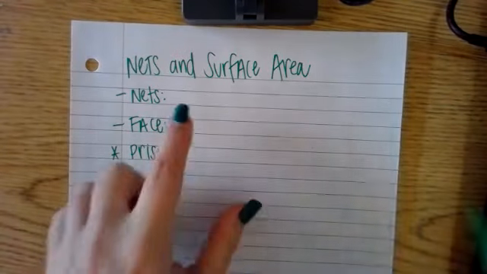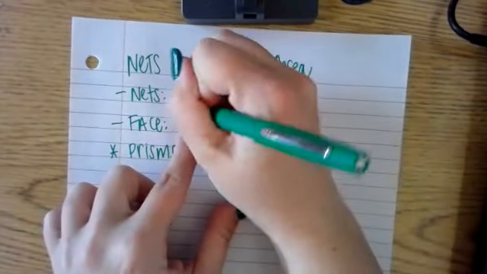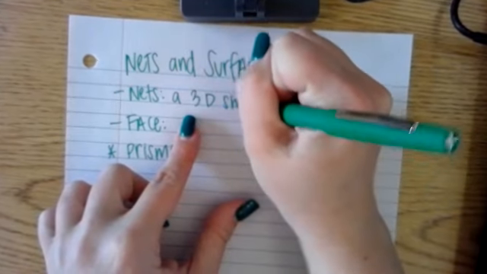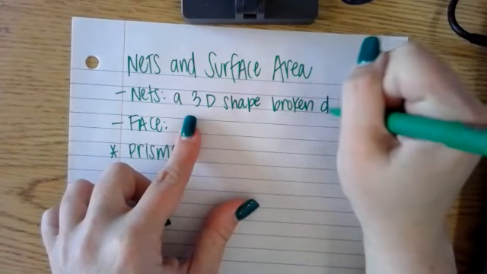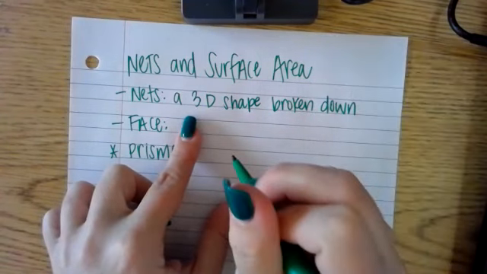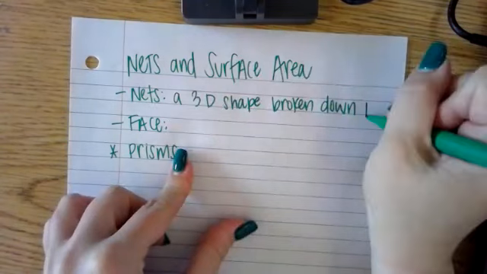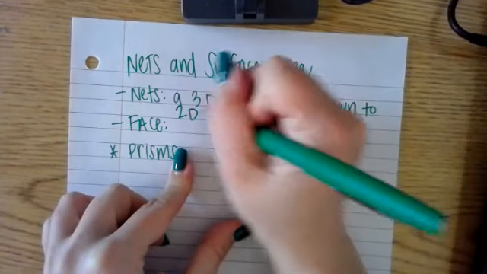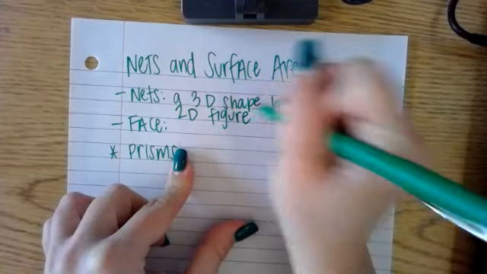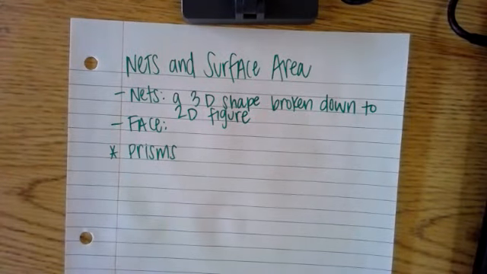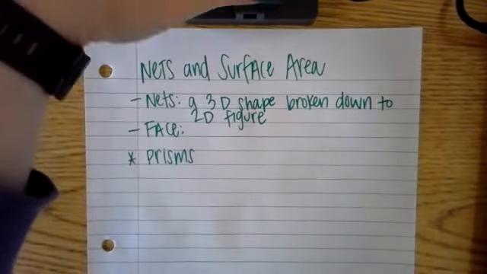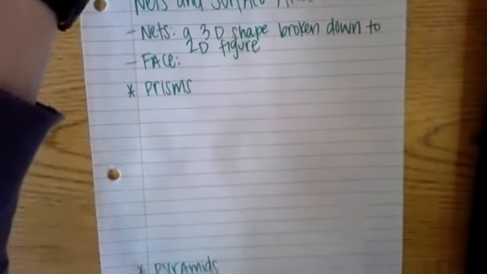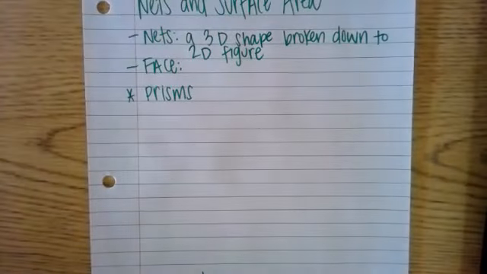So nets are important. This is when we take a 3D shape and break it down into a two-dimensional figure, a 2D figure. The first kind of three-dimensional shapes we're going to talk about are prisms. We're going to look at rectangular prisms, triangular prisms, and a cylinder.